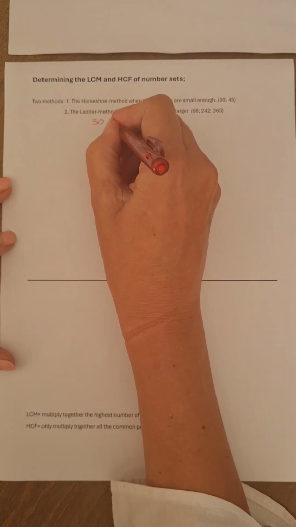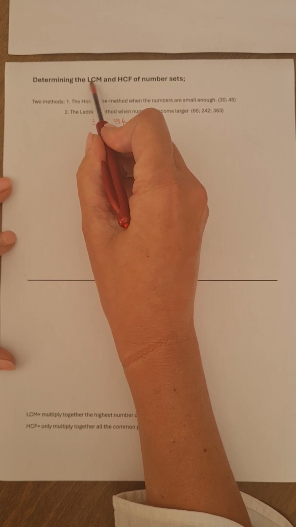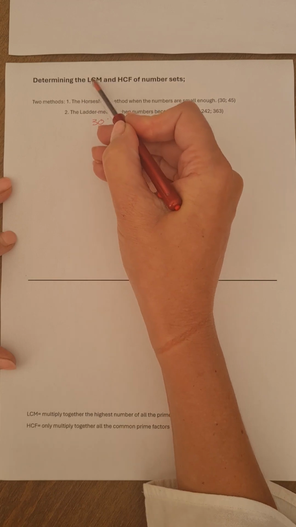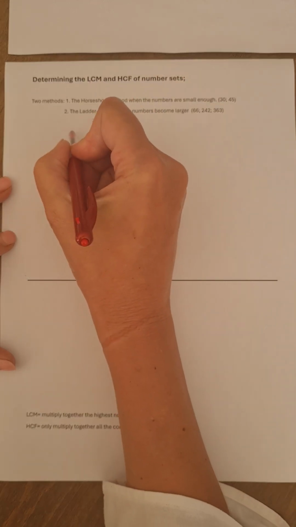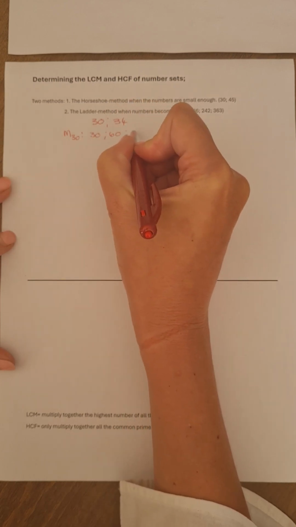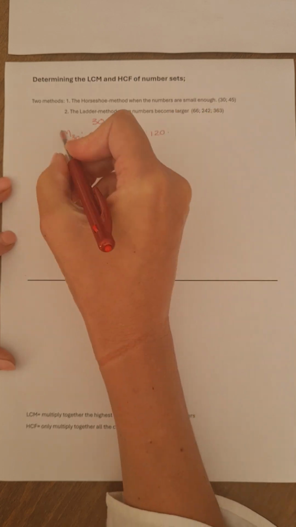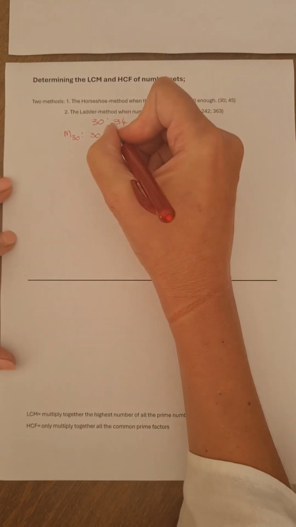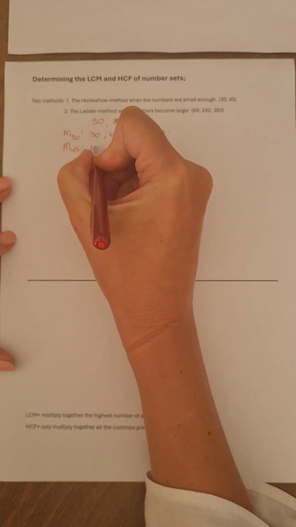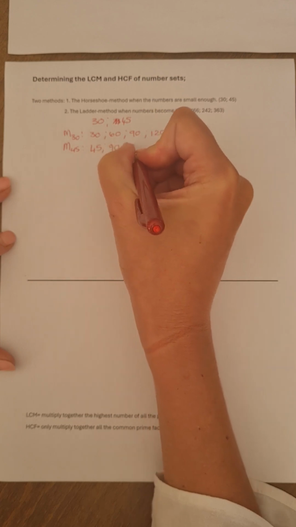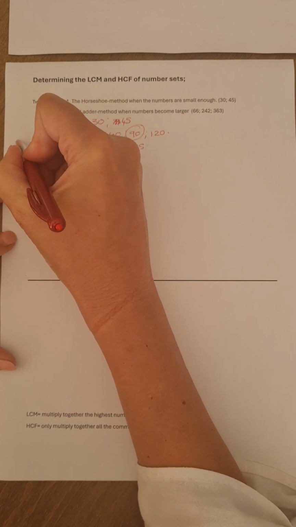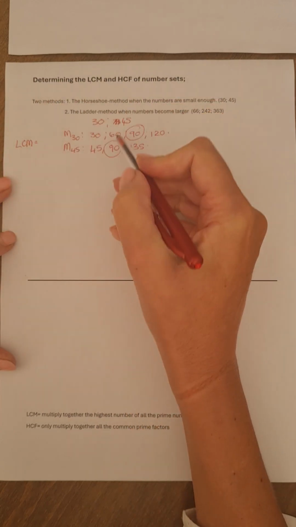So how I will start, I'm going to start by doing the LCM. Remember, LCM stands for lowest common multiple. So I start with the multiples of 30. All right, it's 30, 60, 90, 120. Then I just basically stop there to see what's going to happen to 45. I go 45, 90, 130. Oh, I can stop. The lowest common multiple, my LCM, will be 90.